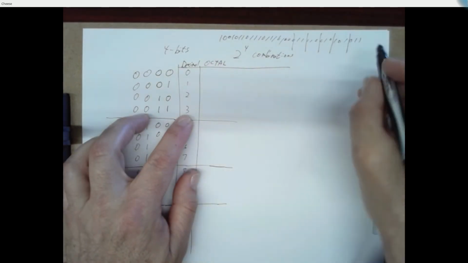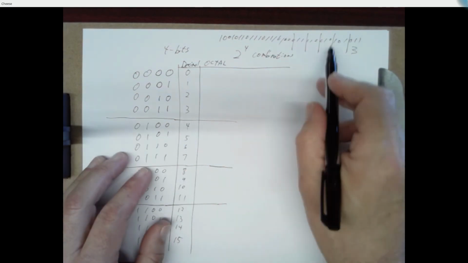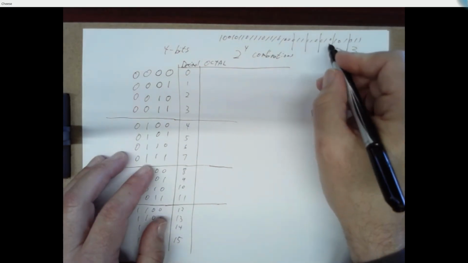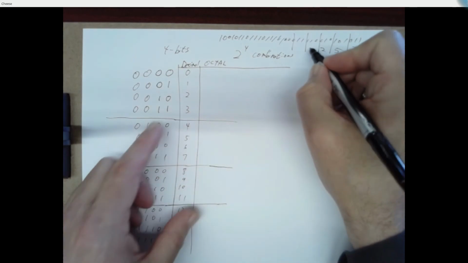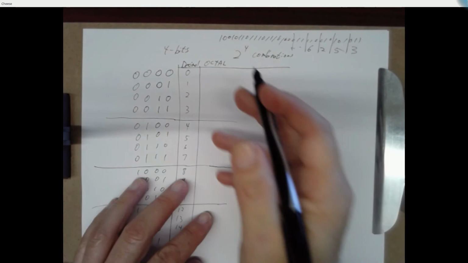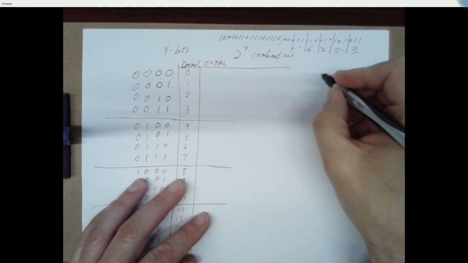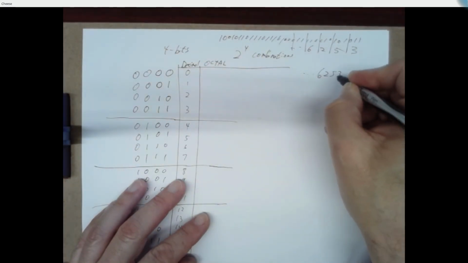So 011, that's the number 3. 101, that's our 5. 010, that's a 2, that's a 6, and so on. So this is different from hexadecimal? This is different from hexadecimal, but it's the same idea. We're doing hex right after this. Okay. So we could take this big long number and we could say that this is equal to 6253 octal, plus some other digits that I didn't list.